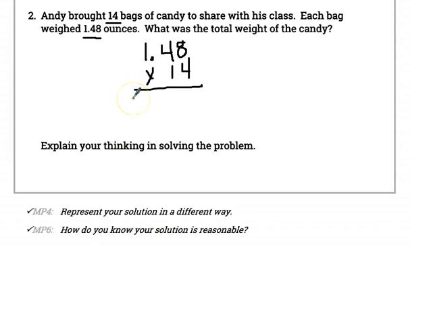Okay, and if you got 20 and 72 hundredths ounces, you were correct.